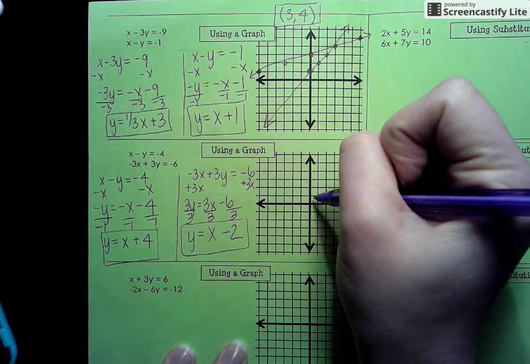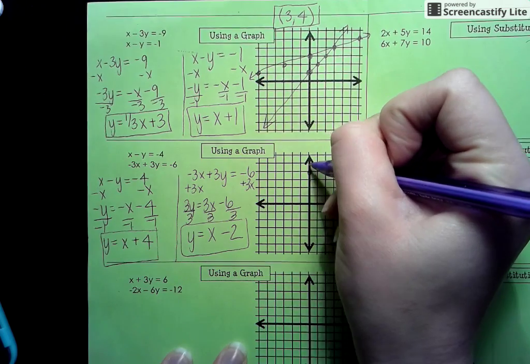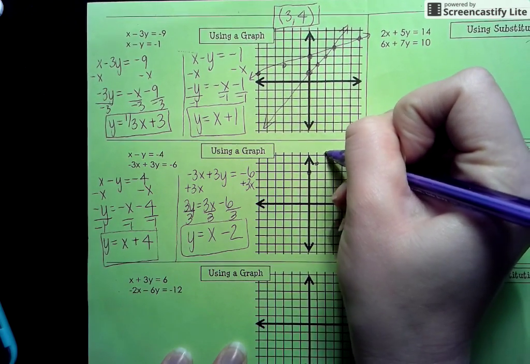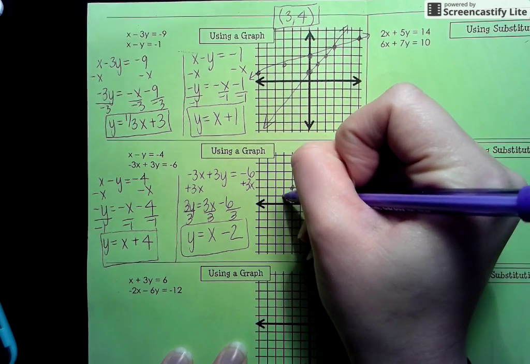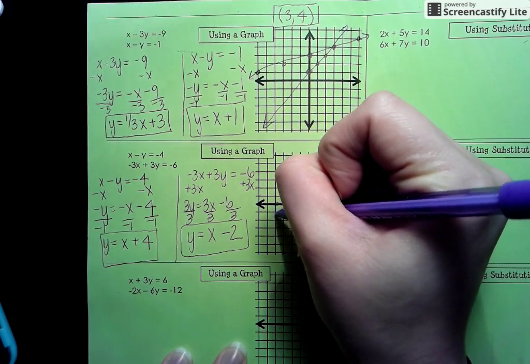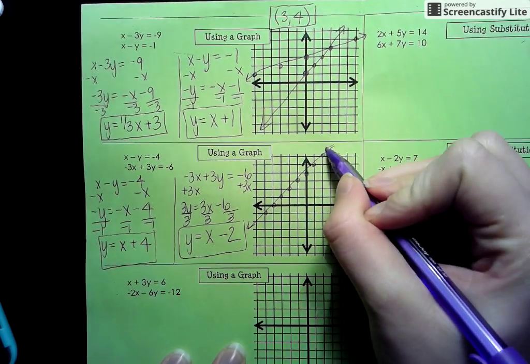So I'm going to first graph my line. I'm going to start at 4. So 1, 2, 3, 4. I'm going to go up 1 to the right 1, up 1 to the right 1. I'm going to go down 1 to the left 1, down to the left, down to the left, and so forth. So there's my line. There's my first equation.